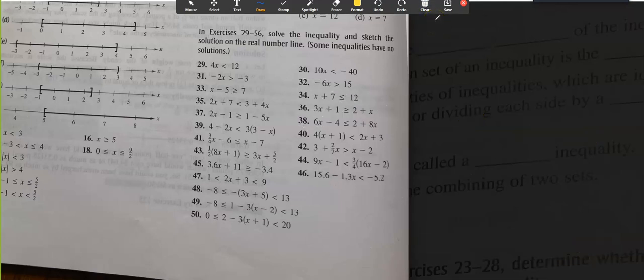What's next? Next one is 44. Okay, so I'm going to distribute the 3/4. That's kind of ugly, but I'm going to do it anyway. So 9x minus 1 is less than 3/4 times 16x, that would be 12x, and 3/4 times -2 would be -1.5.